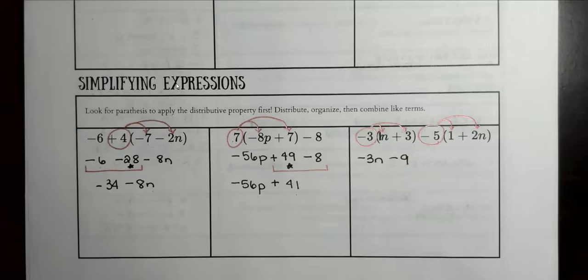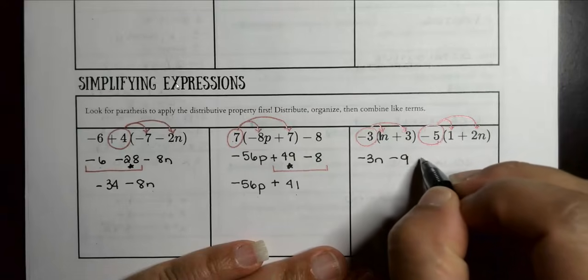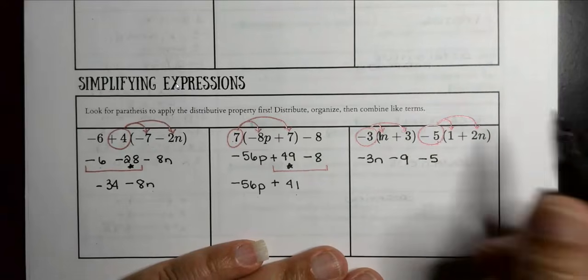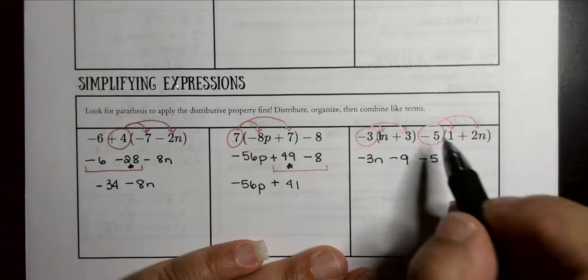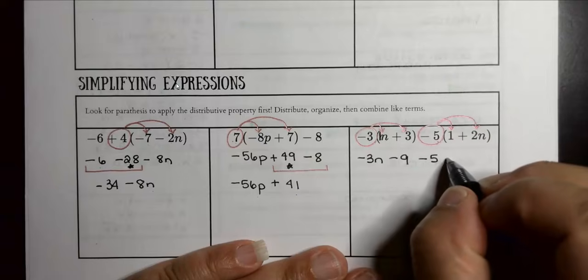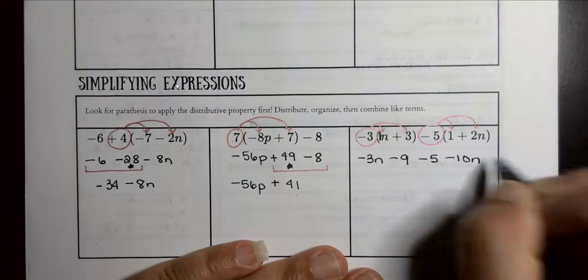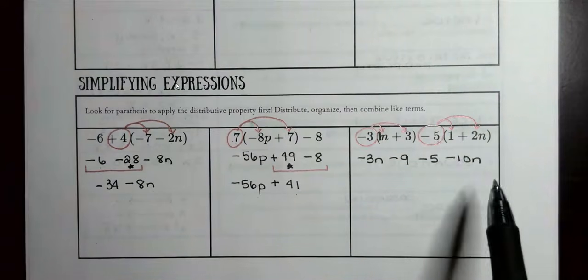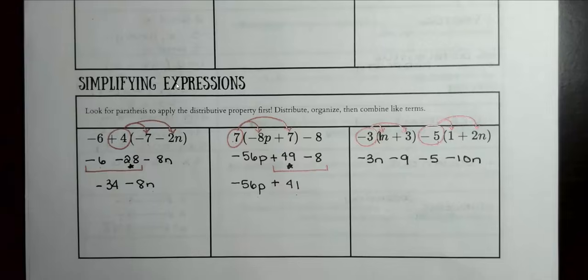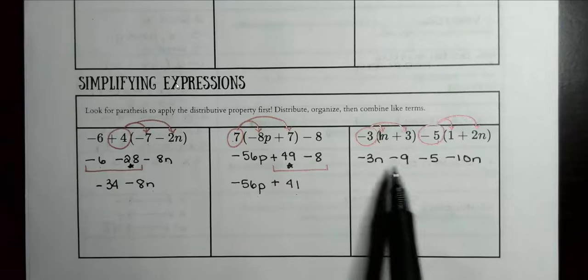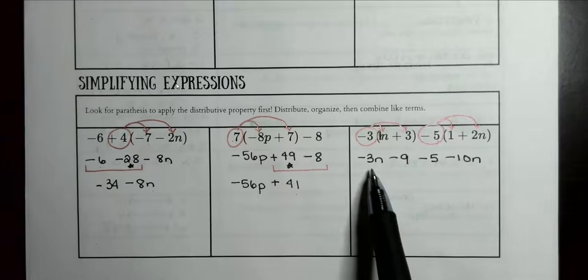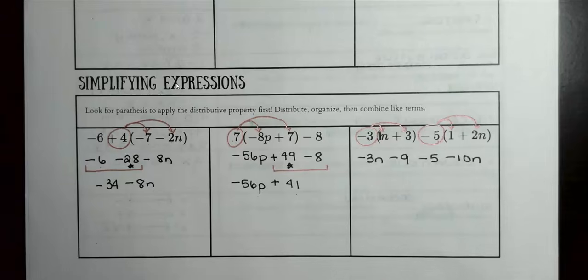5 times 1 gives us 5. The signs are different, so it's negative 5. 5 times 2 is 10. Signs are different, so it's going to be a negative 10n. And even though I'm done with the distributive property, I now have 4 terms. And these two can go together. So I'm going to rewrite them.